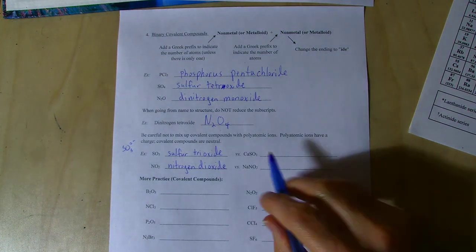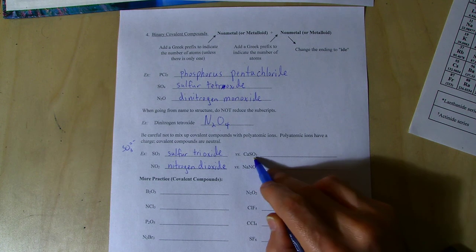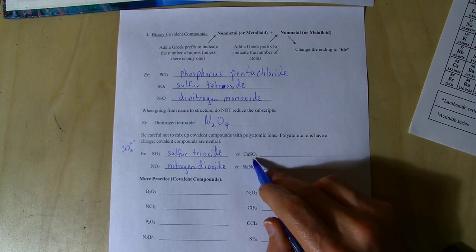Okay, so here, calcium, notice you have a metal and a non-metal. Metal and non-metal indicates ionic, so that's a dead giveaway. If you have a metal in your formula, it's most likely going to be ionic, unless you've got nothing but metal, then it's just going to be a metal. But here we have metal and non-metal, so this is ionic.